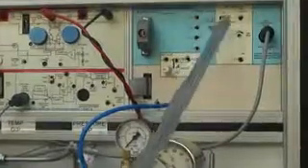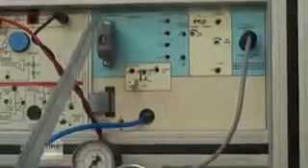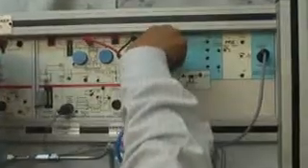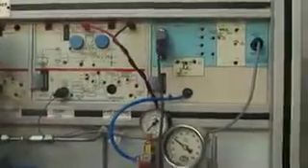This is the computer interface panel. Here are 4 ADC channels, 1 DAC channel, V2I block and pressure sensor. Here you can connect the USB connector. You can connect any laptop or PC through USB.